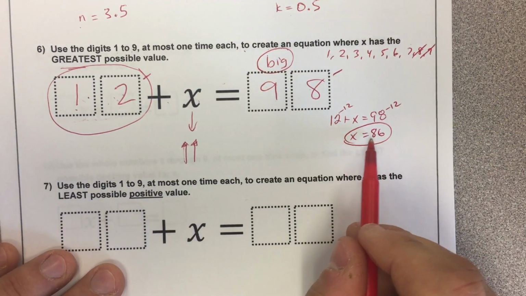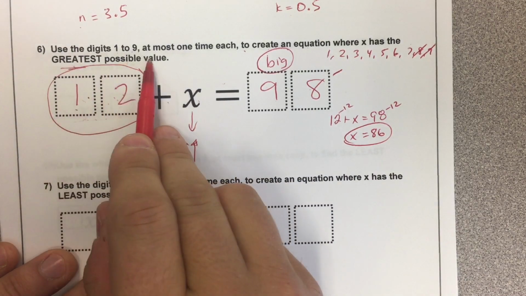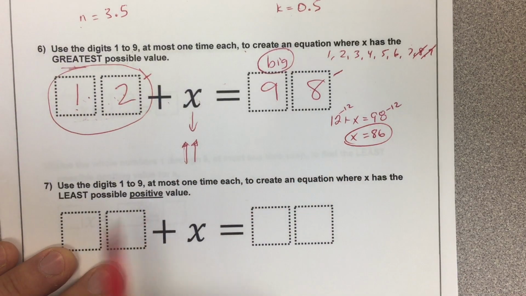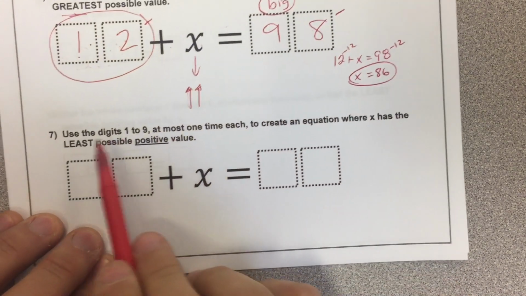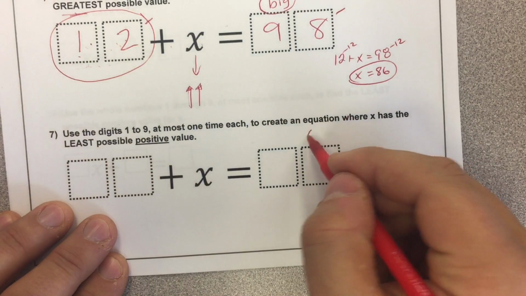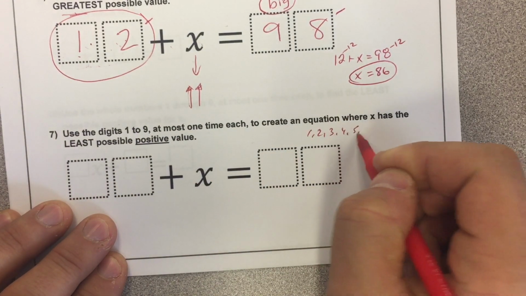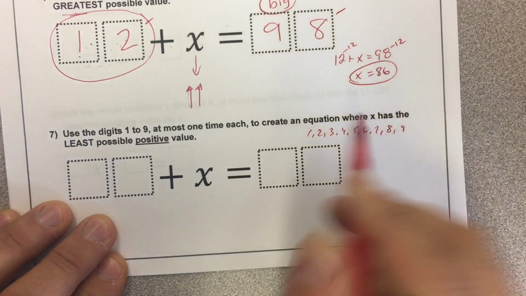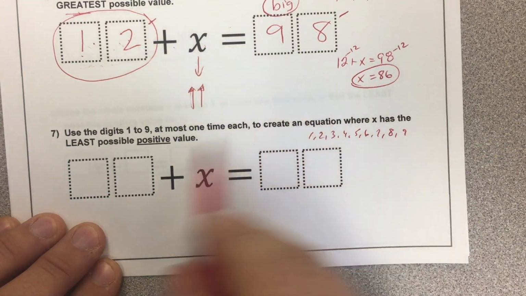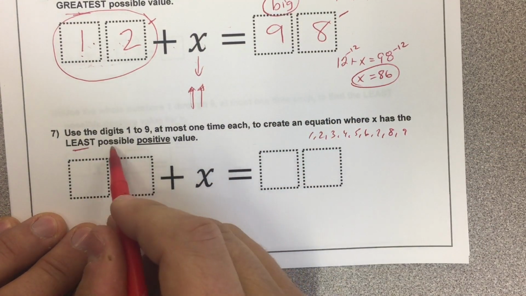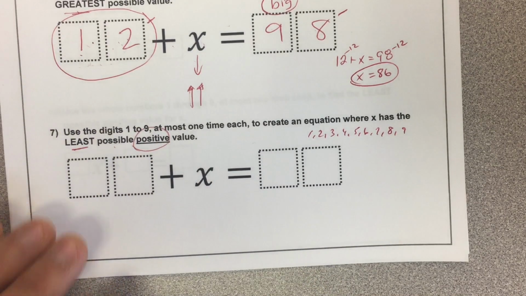So I think that the greatest possible value for x is 86. And that's how I would do it. In this one here, use the digits 1 to 9, so same thing. I have 1, 2, 3, 4, 5, 6, 7, 8, 9, and I have to create an equation where x has the least, so the smallest possible positive value.